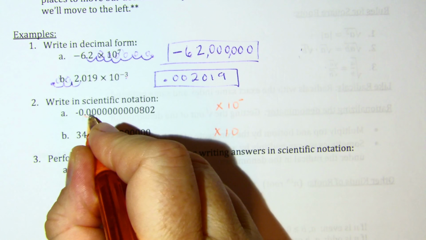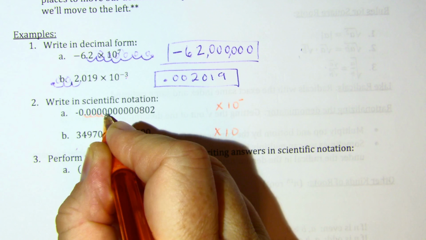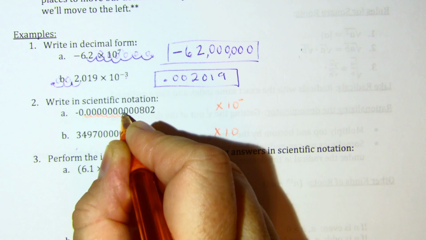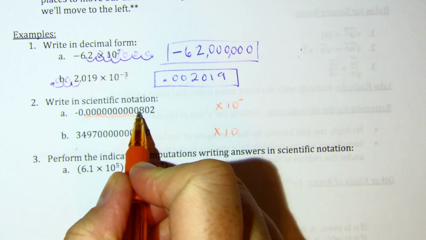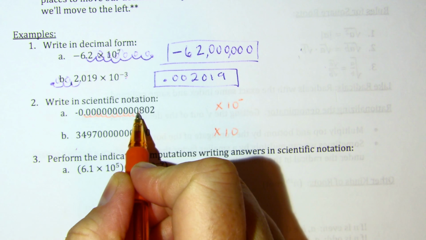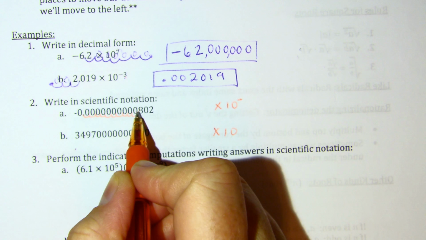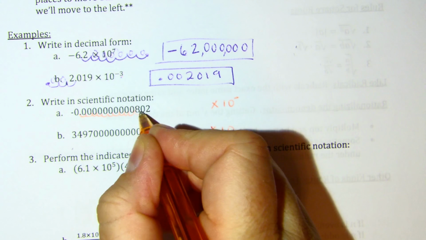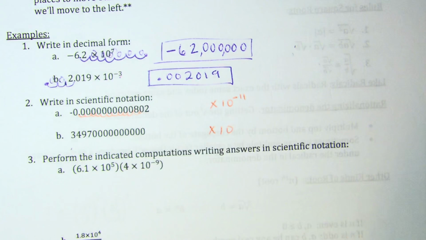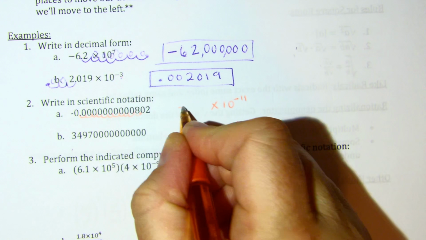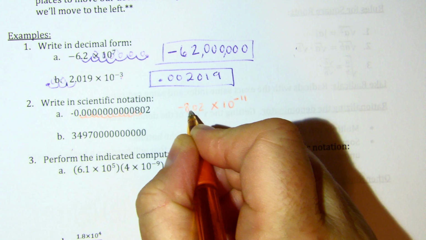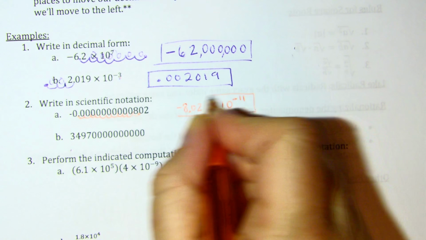I'm moving it over 1, 2, 3, 4, 5, 6, 7, 8, 9, 10. And that's not quite enough because this is still less than 1. 0.802 is still less than 1, so let's move it over one more time. That would be 11 places, and I would have -8.02. And that's now in scientific notation.